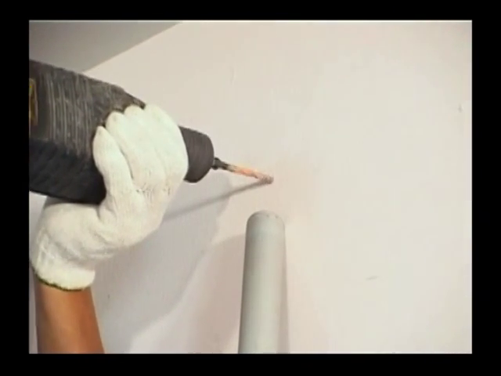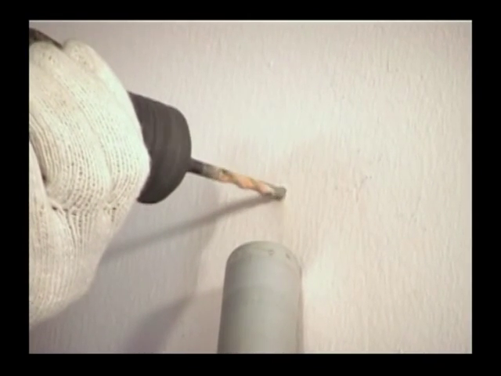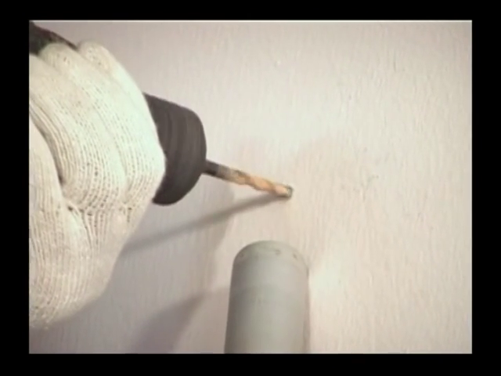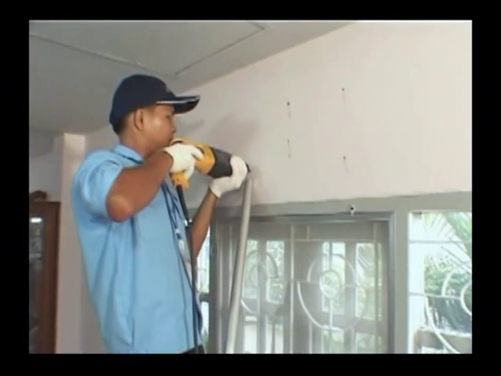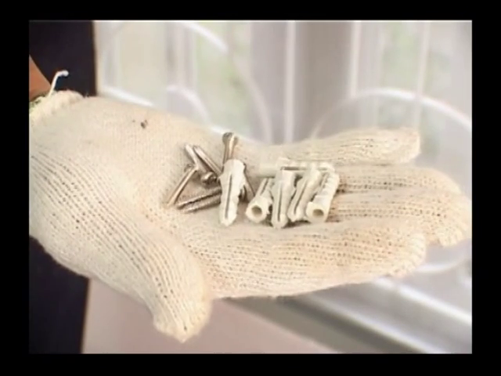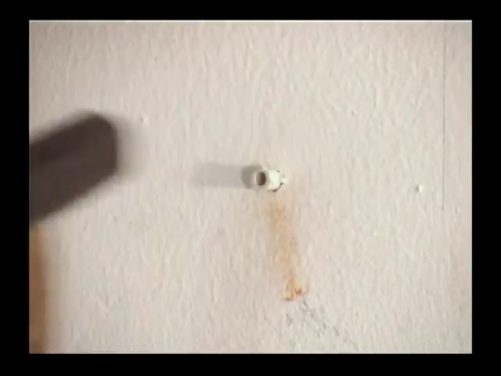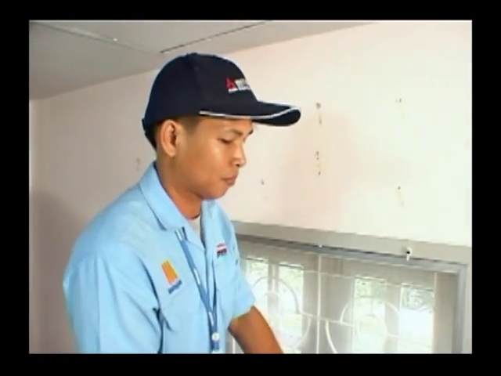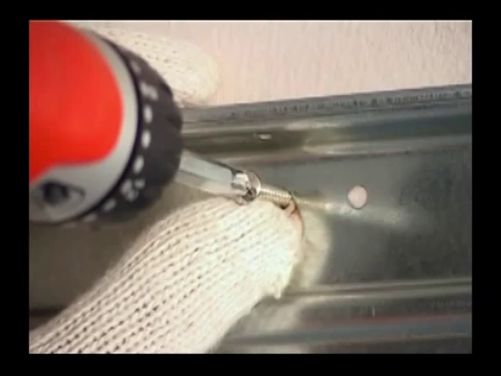Apply an electric drill with a 7mm concrete bit to drill holes on the pencil marks. While drilling, use a vacuum cleaner to keep dust down. Then insert 7mm plastic anchor bolts and fix the installation plate on the wall with at least 5 25mm long screws.